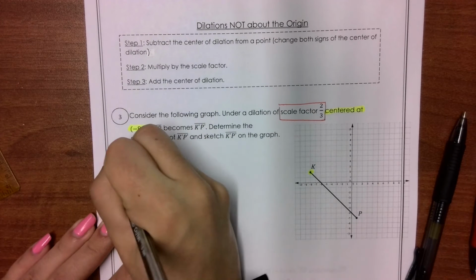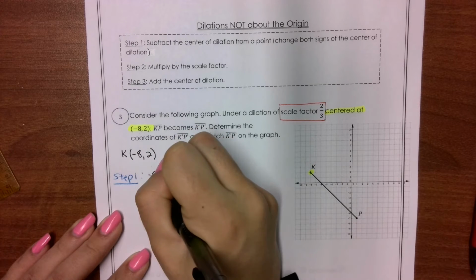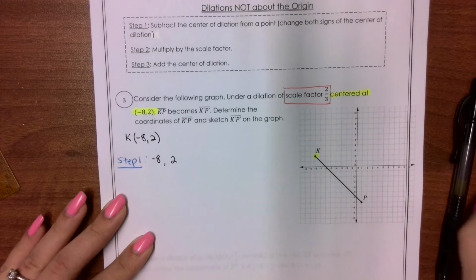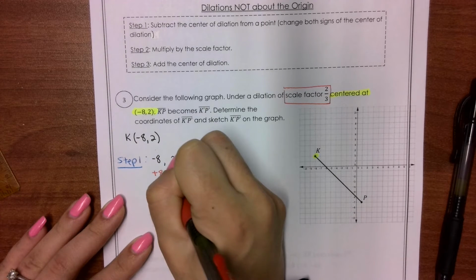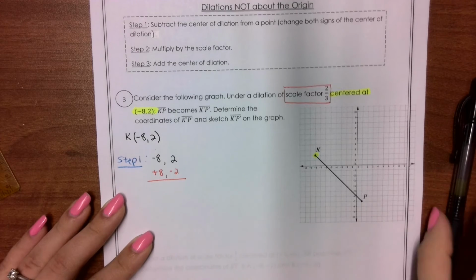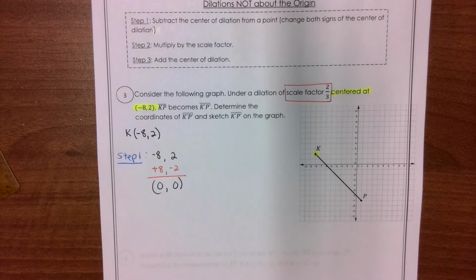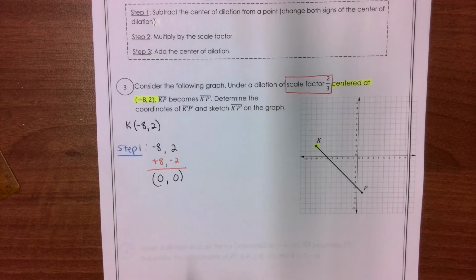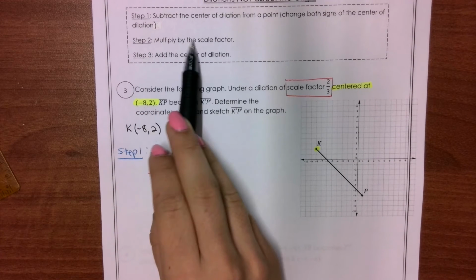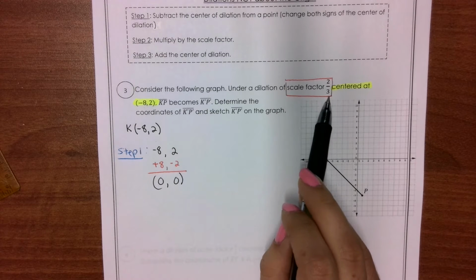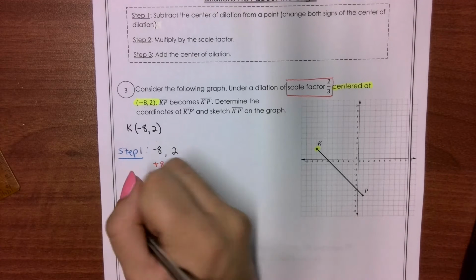Okay, so for step 1, we're going to have the -8 and 2, and we're just going to go ahead and do the opposite signs. So it'll be +8 minus 2. When you add this up, you get 0, 0. Okay, that's step 1. So we moved the center of dilation to the origin by doing that. Step 2, we're going to multiply by the scale factor. My scale factor is 2/3, so I'm going to take the x value multiplied by 2/3, and same thing for the y. So that is step 2.